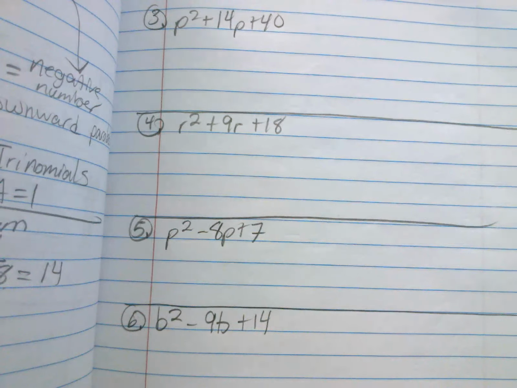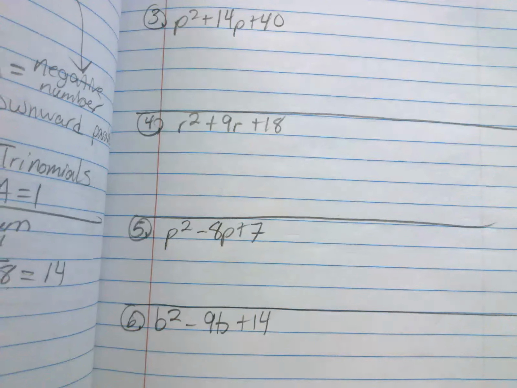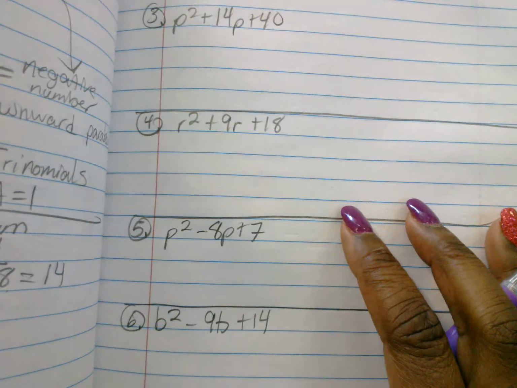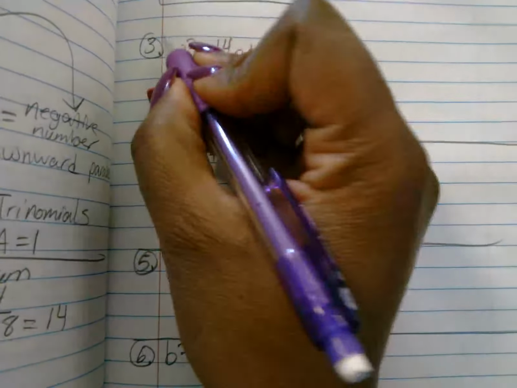All right. Let's get those done. All right. So this is what we have. Look. For this one, this is a 1. Automatically assume.